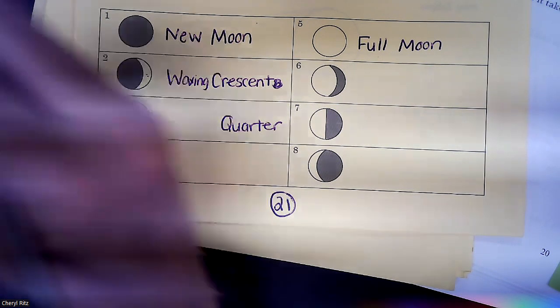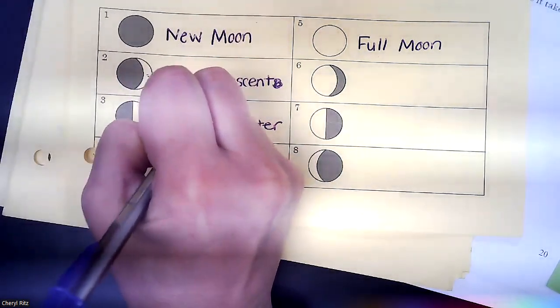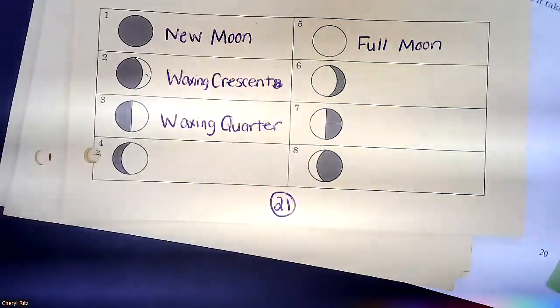What if you're by yourself in your backyard looking at the moon? Why not just practice the correct information, okay?